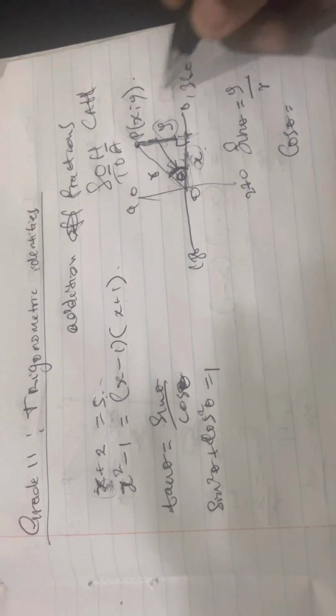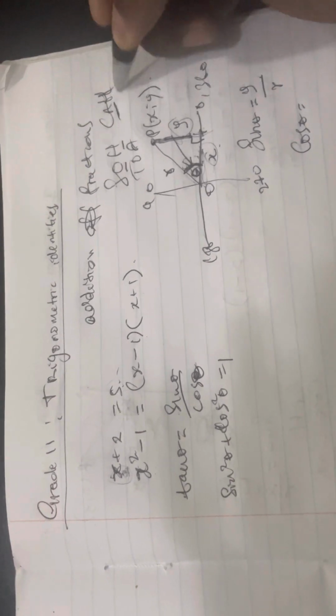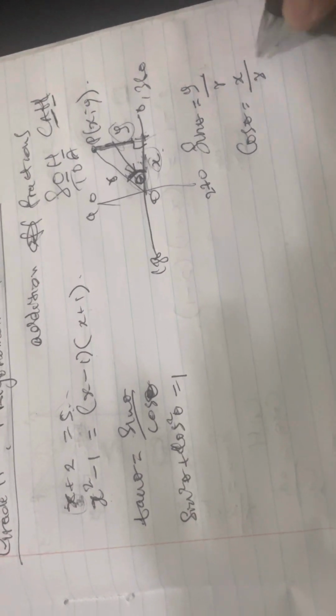What is your opposite in this case? It's your Y. What is your hypotenuse? It's your R. Then I'm asking you to find your cos theta for me. What is your cos theta? It's CAH, so it's adjacent over hypotenuse. What is your adjacent? Your adjacent is X. What is your hypotenuse? It's R, like this.